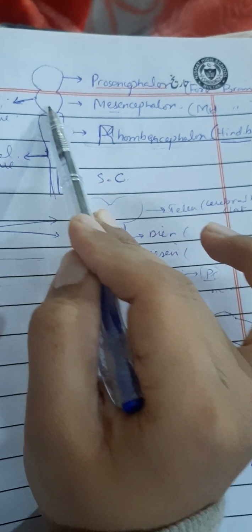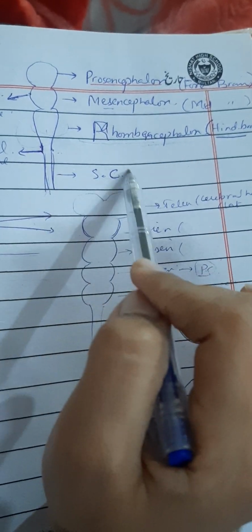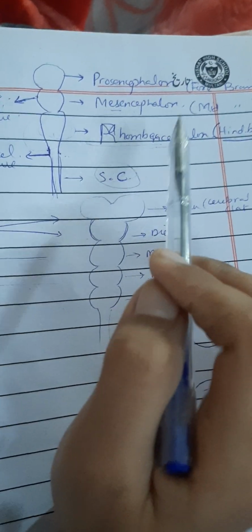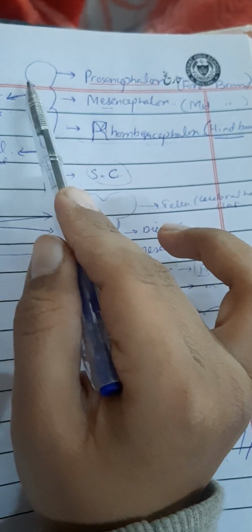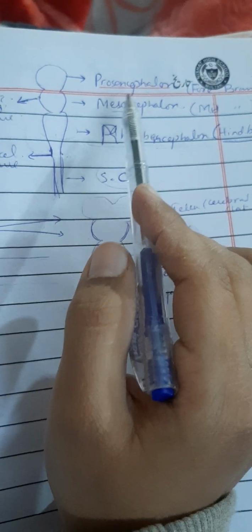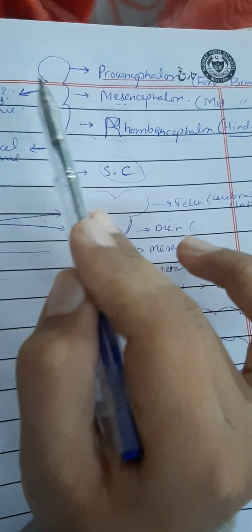ठीक है, 3 vesicles तो हमारे पास प्रोजेंसेफेलॉन, mesencephalon और rhombencephalon बनी. नीचे there is no dilatation. This portion is going to form our spinal cord. Another thing to remember is there are several flexures. This embryo is बिल्कुल not straight neural tube. There are going to be certain turns.